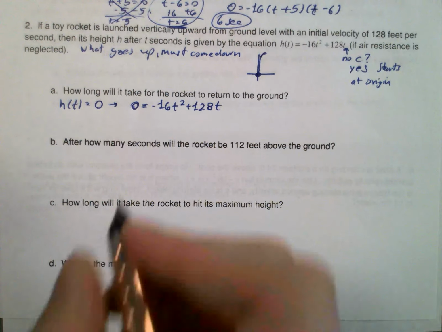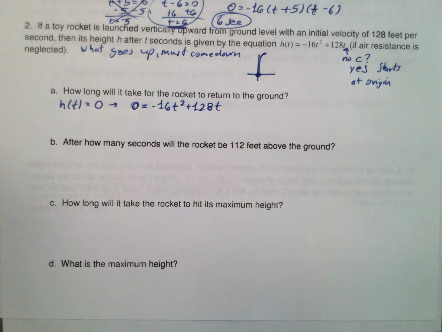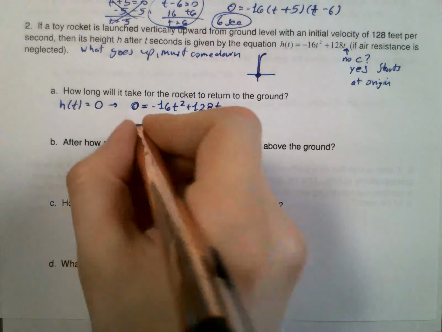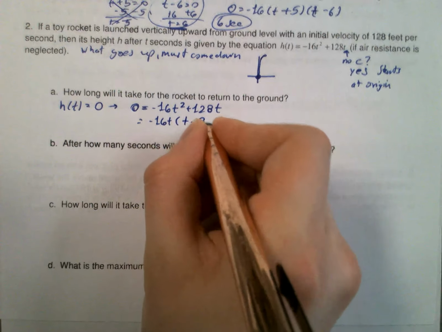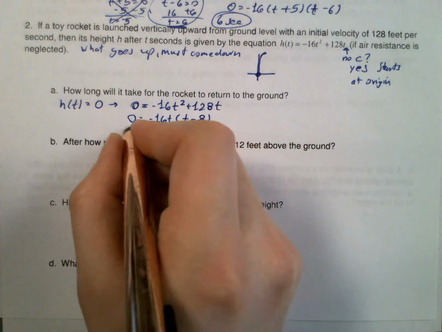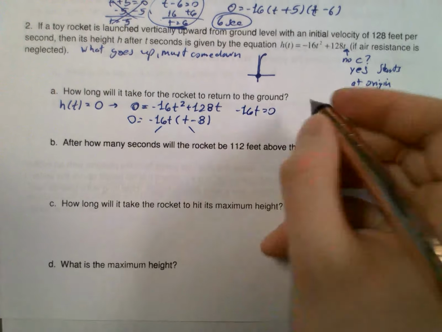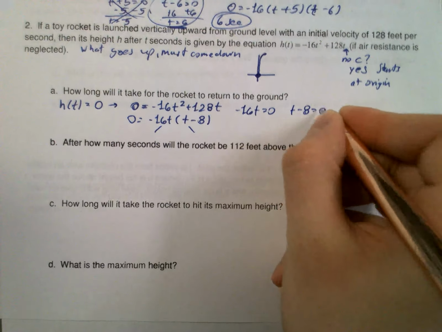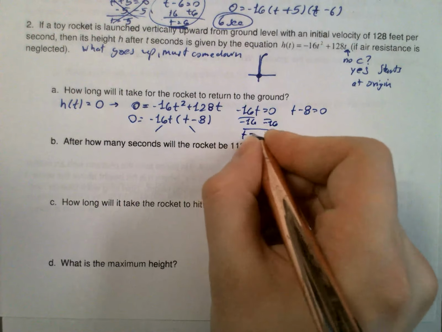First, we can't factor this the usual way because we don't have a c, right? But what we can do is factor things out. So we're going to pull negative 16t out, and we get t minus 8 equals 0. Both of these need to be split and set equal to 0. So we'll have negative 16t equals 0, and t minus 8 equals 0. Divide by negative 16 from both sides, and I get an answer of t equals 0.